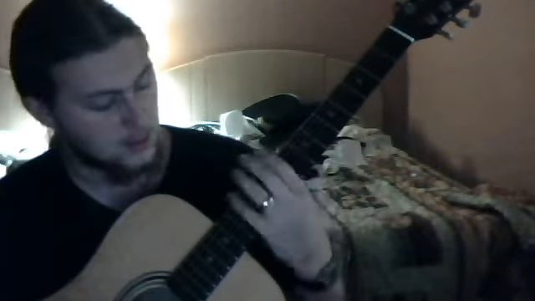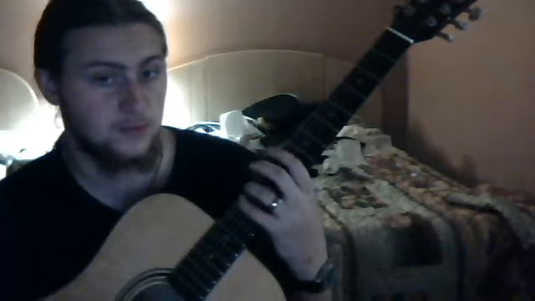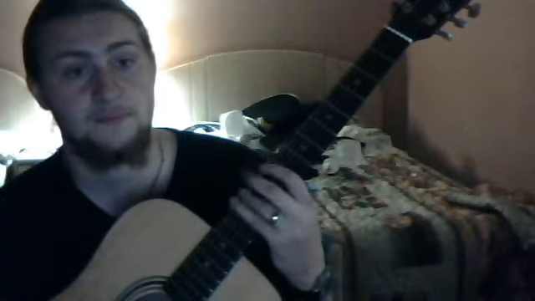Now, the rule going back down the neck: make sure your fingers are hovering. Alright, so 1, 2, 3, 4, 1. Just make sure they hover over there and they don't touch the string until you want them to. If it doesn't sound like that, you're doing it wrong.